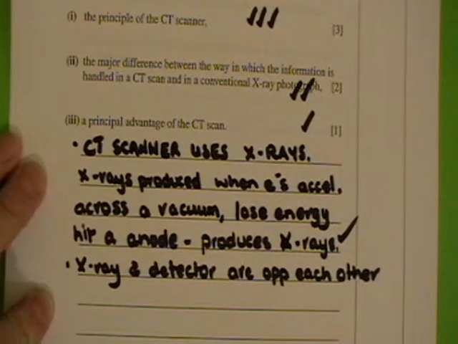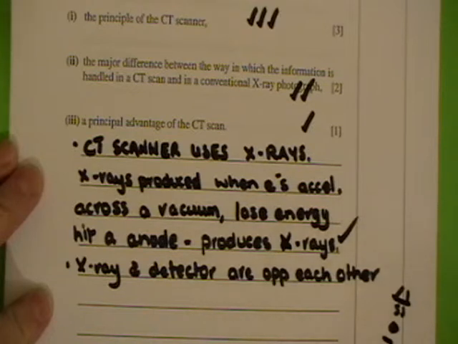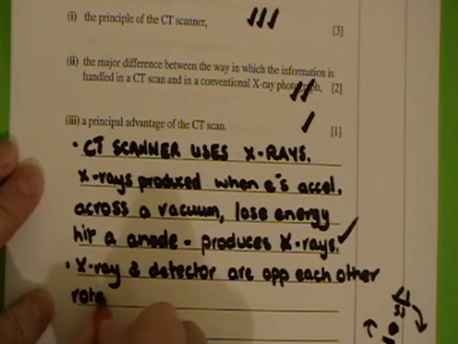I'm not going to write that in there because I haven't got enough room, but if you have your, I just draw this here, that's your X-ray waves, there's your patient, and there's where your scanner is, or your detector is. But what happens is they're opposite each other and they're rotated around an axis. So if this goes this way, this goes this way, and so on. This is the photographic film, and there's your patient there. So rotated around an axis.